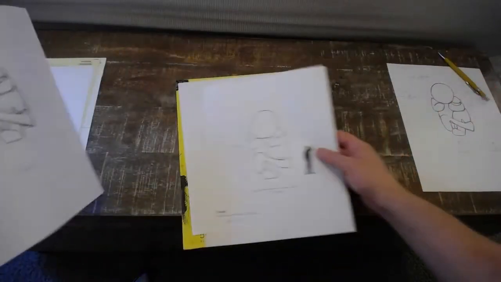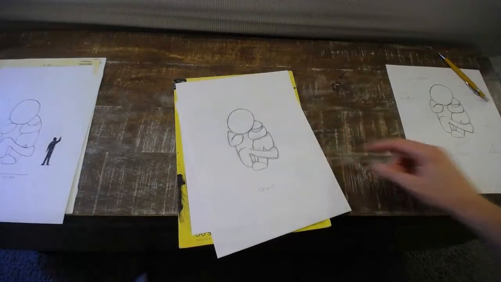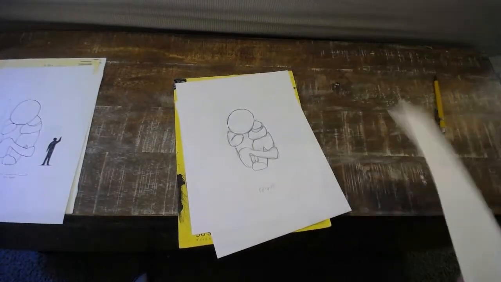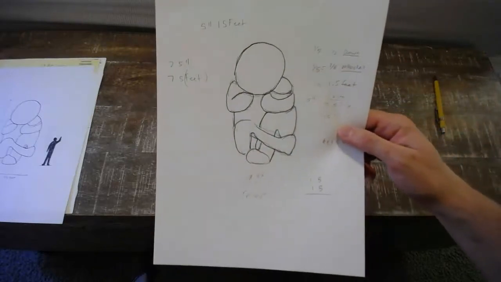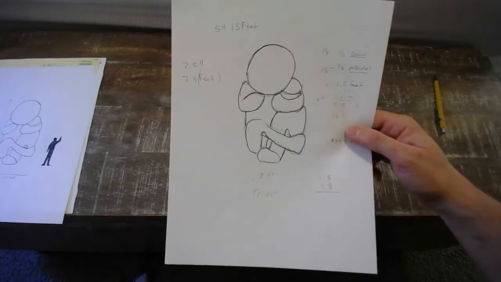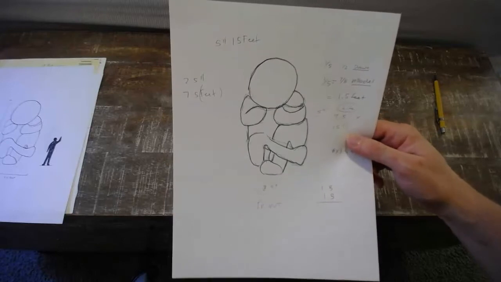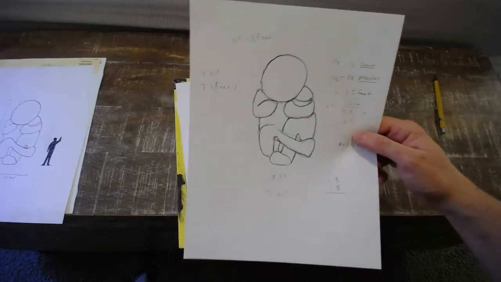So that just shows you why it could be really good to use some tracing paper and also tracing in general. I used that sort of sketch to also do some math on there to make it how big I wanted and to think about the scale of it in relationship to the space that it was designed for.